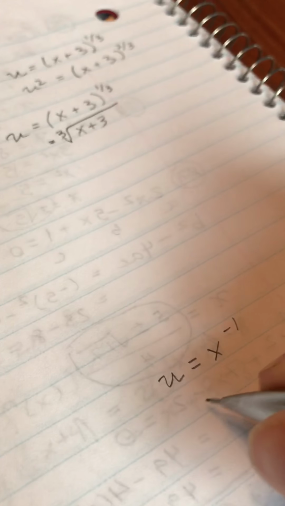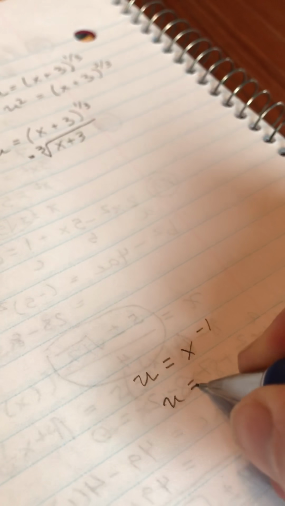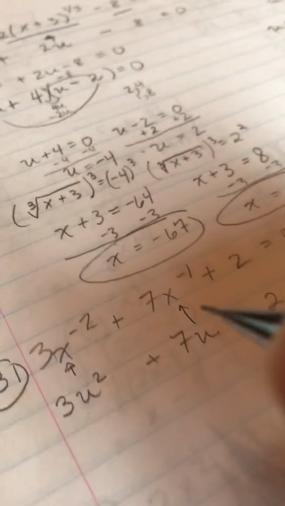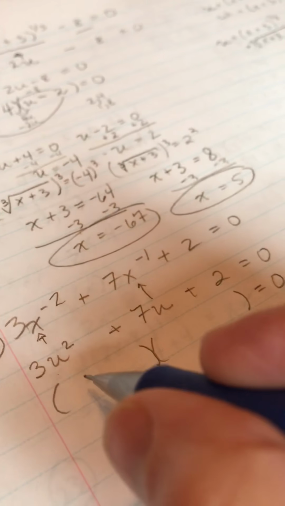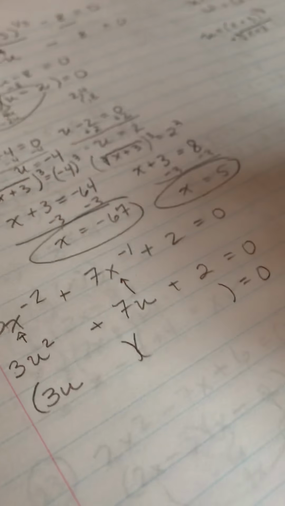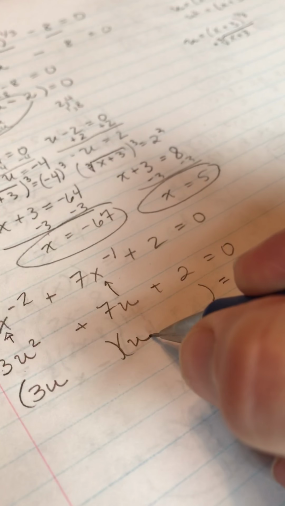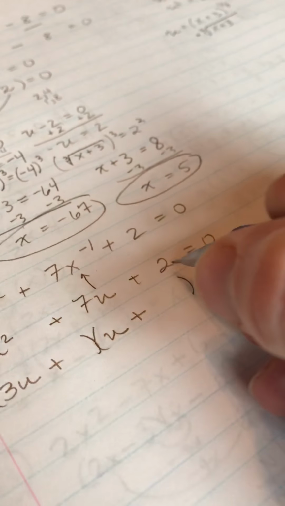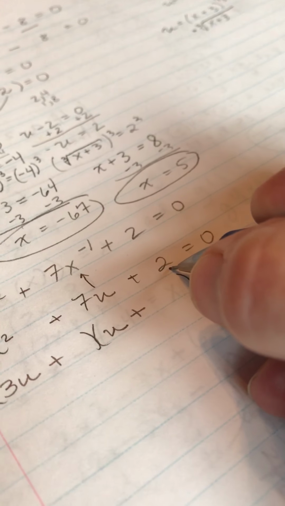Also, you want to remember what that means. Negative 1 power for a number means reciprocal. In this case, 1 over x. But back over here, again, we want to solve this quadratic. So let's see if this factors. Here you've got a leading coefficient of 3. So to get 3u squared, you need 3u and u. The signs are all positive, so that's nice. And then to get 2, it's got to be a 2 and a 1.